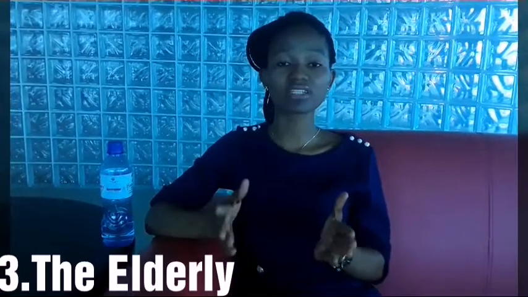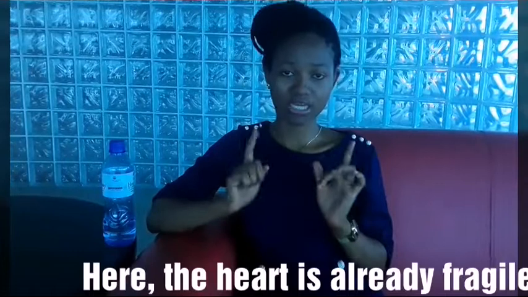These are people with already degenerated organs, and so the slightest exposure to carbon monoxide could result in so many complications. And then you talk about those with, for example, chronic heart disease. These people already have their heart suppressed, so the slightest exposure to this could just cause organ death.